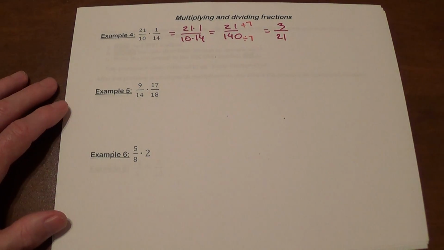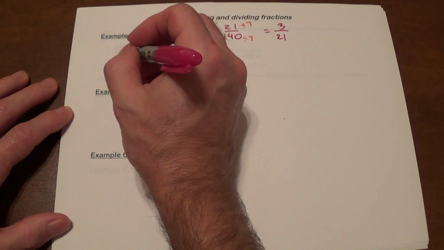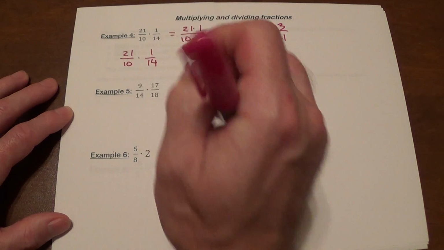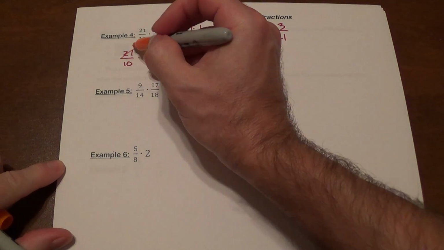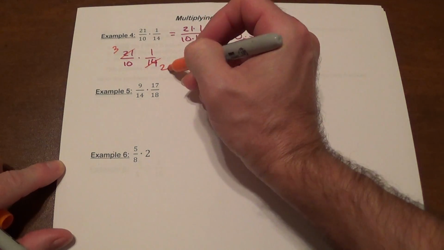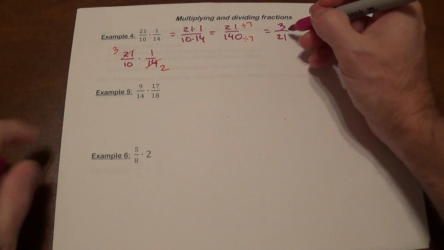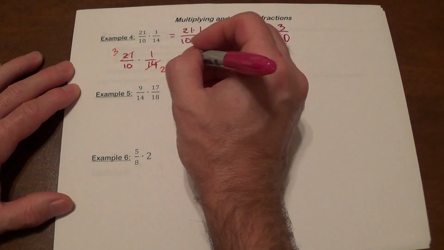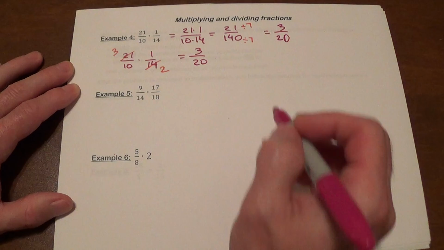But let me go back to what I was explaining earlier, which is going to work better because it works faster. So if I look at this right now, I'm going to see that 21 and 14 can both be divided by 7. So I divide 21 by 7, that gives me 3. Divide 14 by 7, that gives me 2. So we're going to have 3 times 1, which is 3. 10 times 2, which is 20, and we get the same answer.